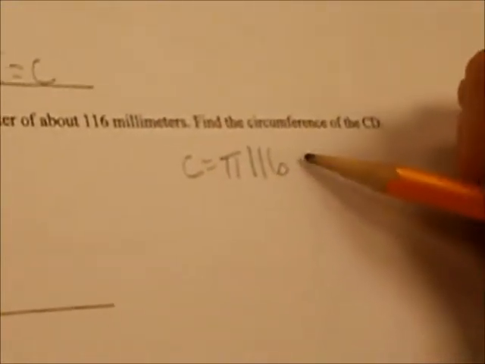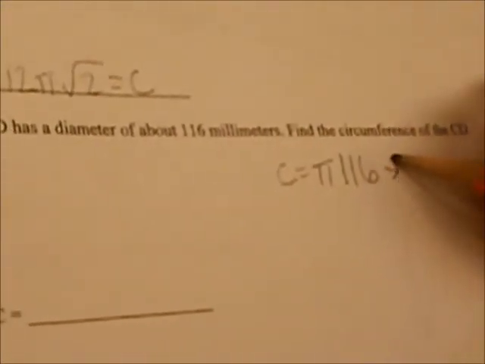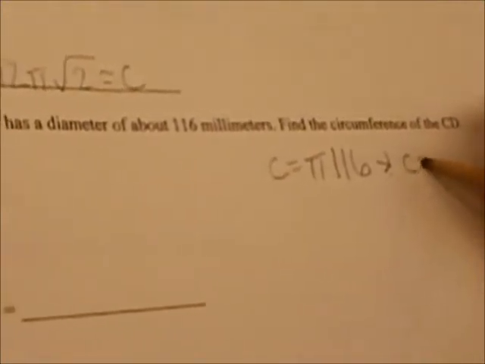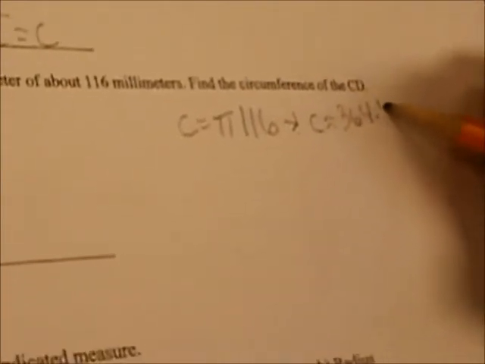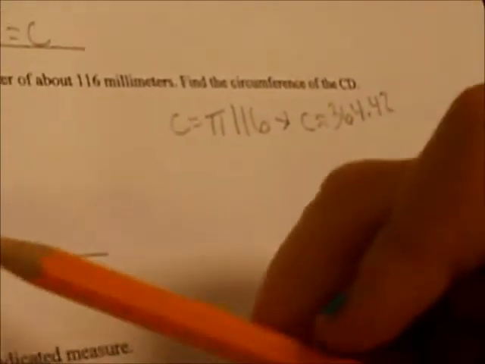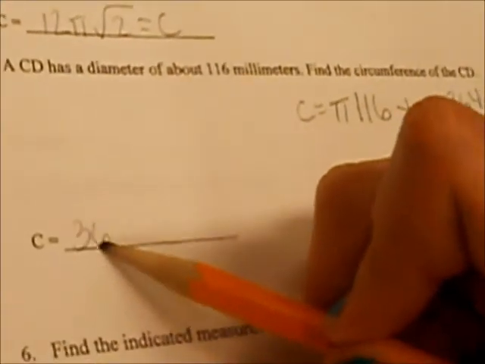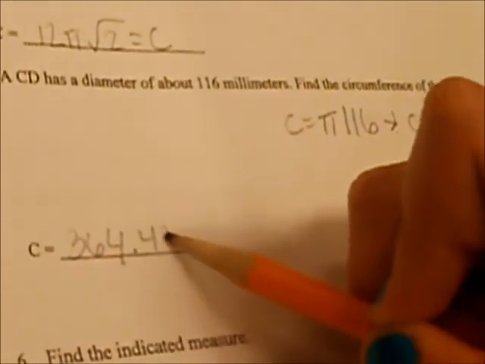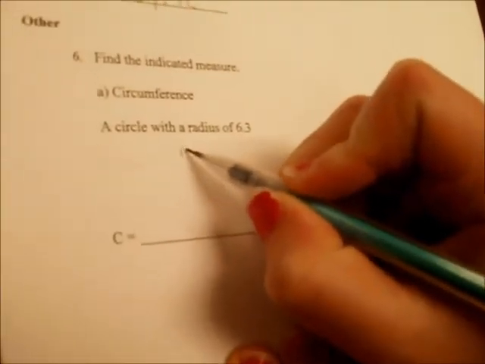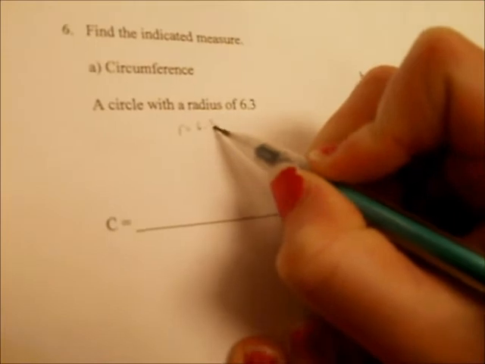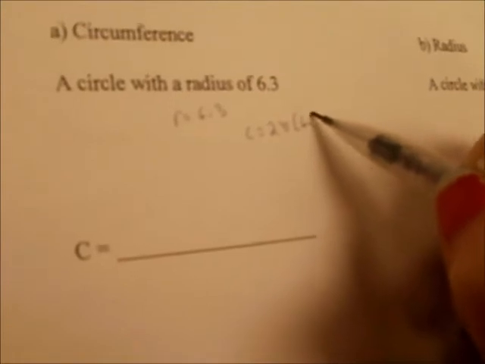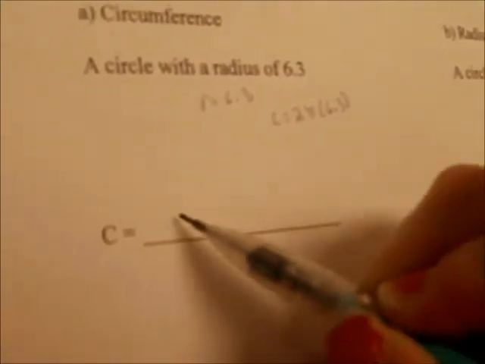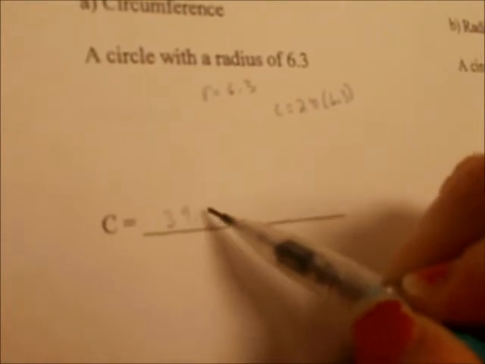For question 5, we have a CD that has a diameter of about 116 millimeters, and we have to find the circumference of the CD. So we have the circumference equals pi times 116, and that's all you have to do. So the circumference is about 364.42. So the final answer is the circumference of the CD is 364.42.